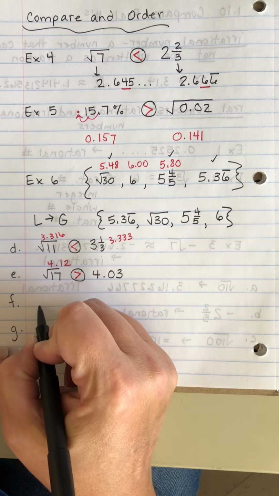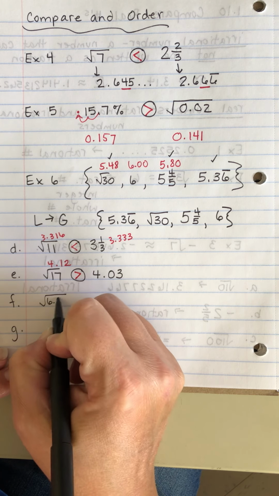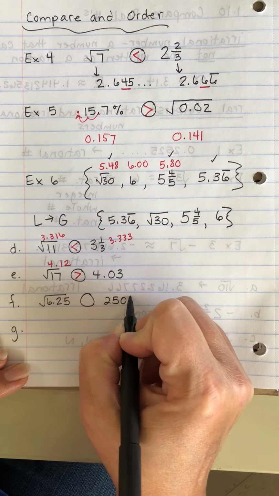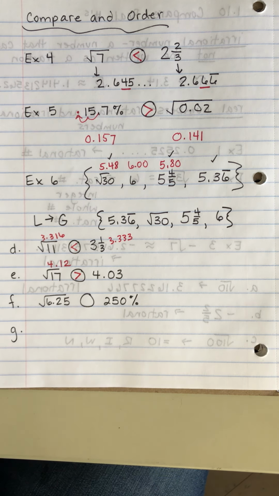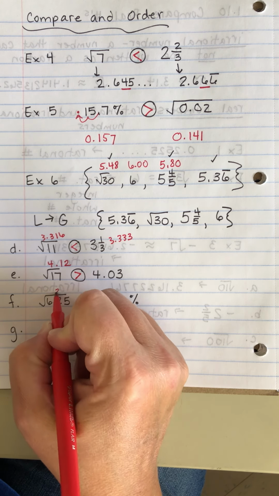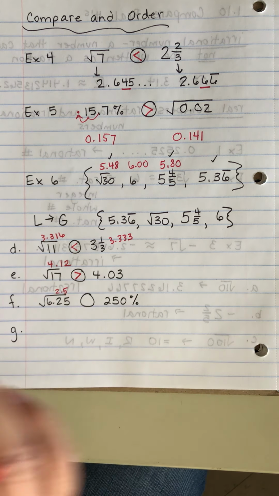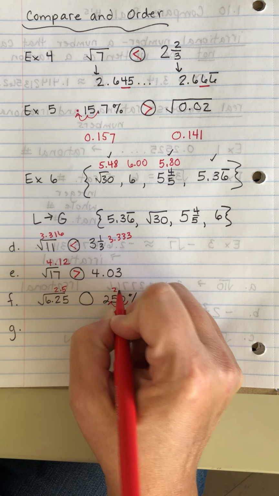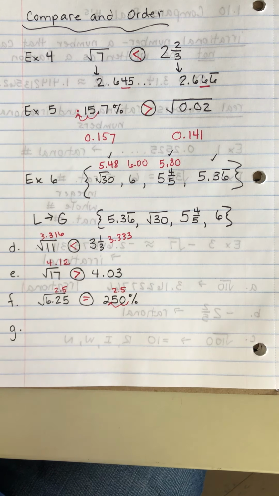For F, I have the square root of 6.25 compared to 250%. This is 2.5. I use my calculator for that. 250%, I'm just going to swoop in twice. I get 2.5. These are equal.